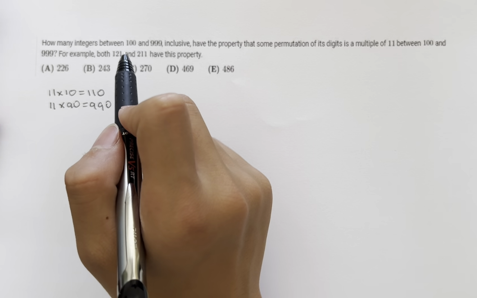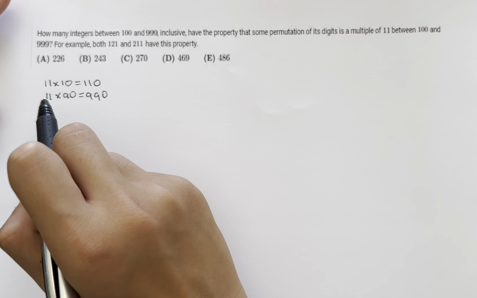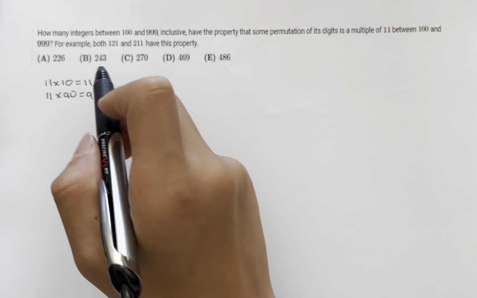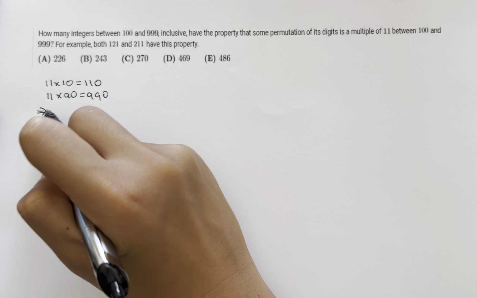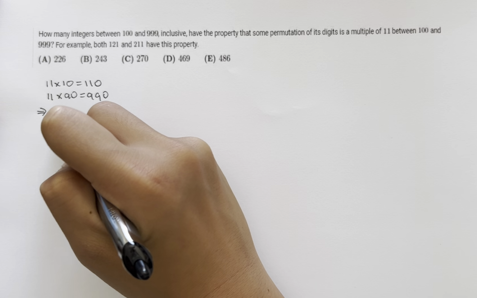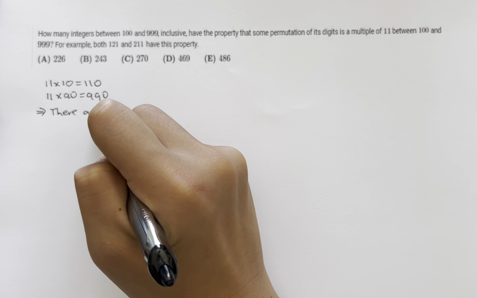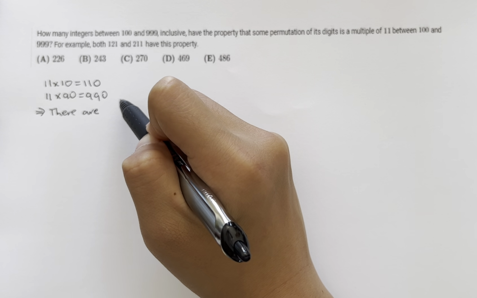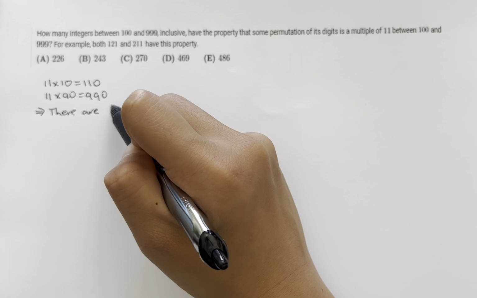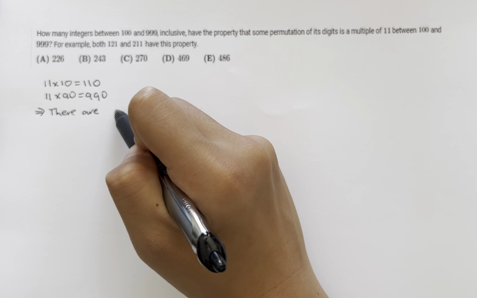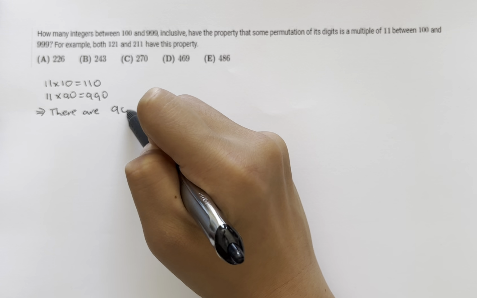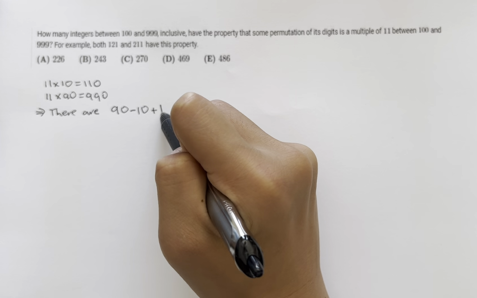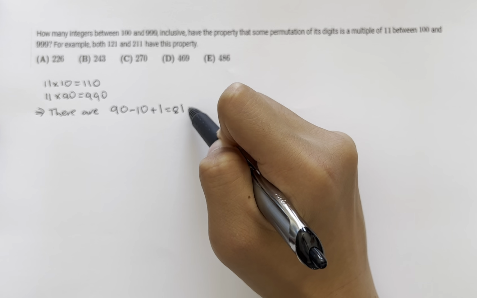So now that we know this, how does this help? Well, this can help us find the total number of multiples. How many numbers are there between 10 and 90? Well, it'll be 90 minus 10 plus 1, so that'll be 81.